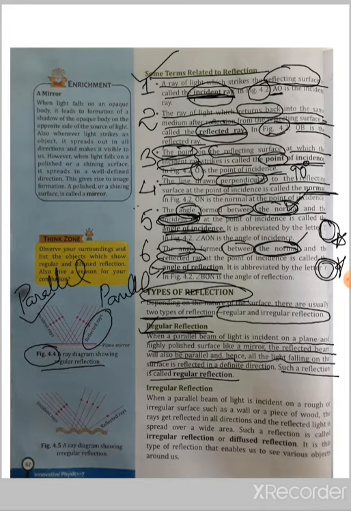And regular reflection takes place from what surfaces? Those surfaces which are highly polished. Okay, very shiny surfaces like a mirror. So a mirror gives us regular reflection. Is it okay? Is it understood? If you have any doubts, you can always ask me. You can text me in the class group.